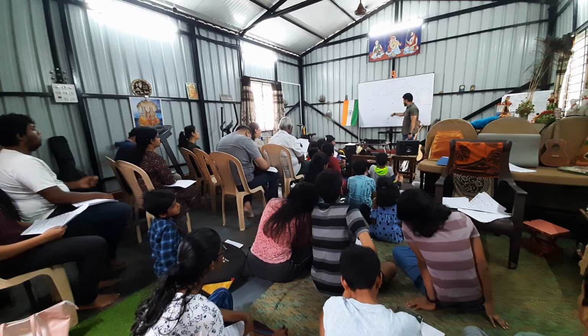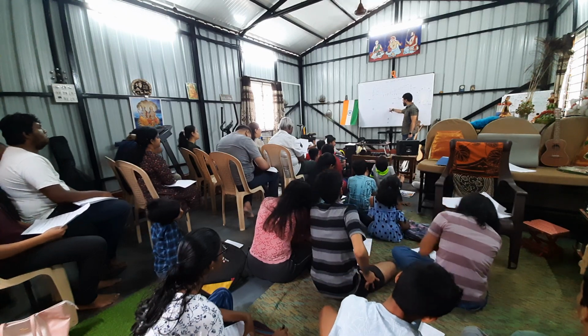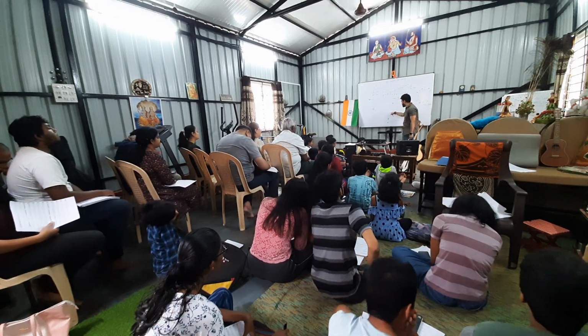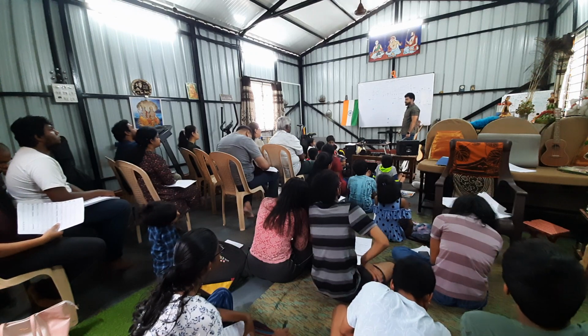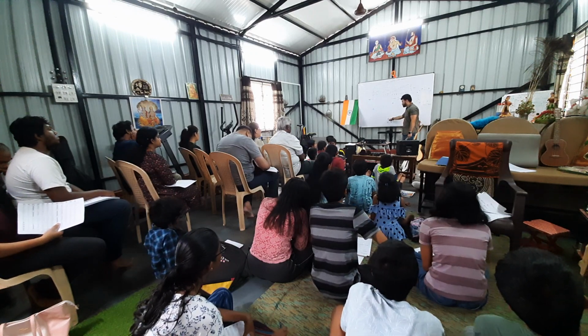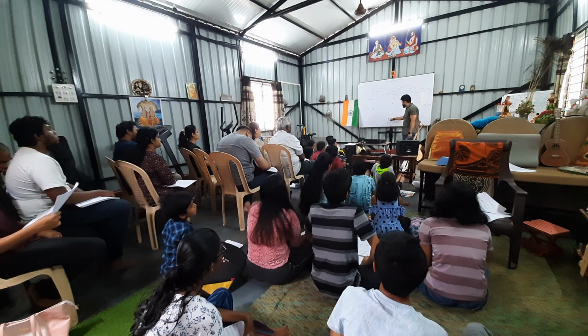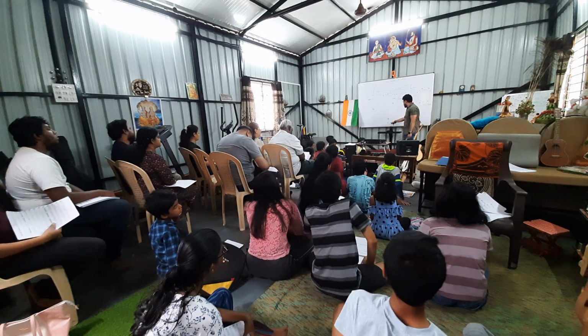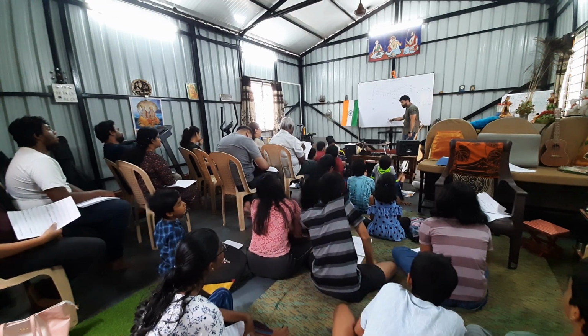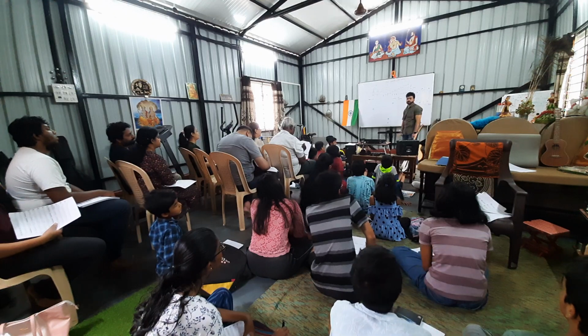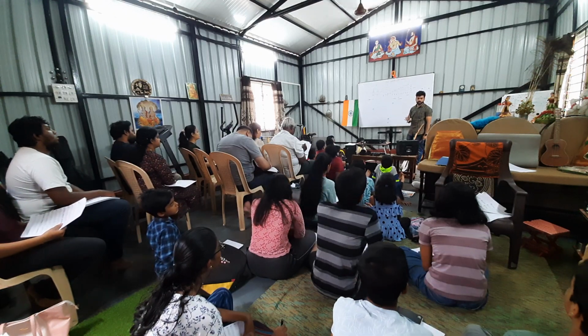A minim will contain the head of the full note and the stem. The crotchet will contain a darkened head and a stem. A quaver will additionally contain a flag.